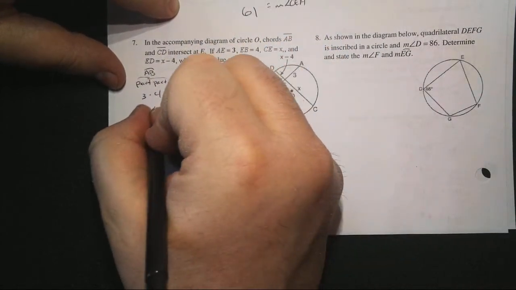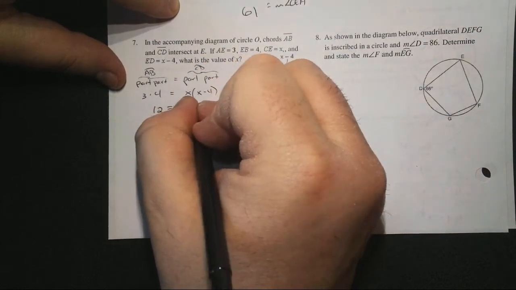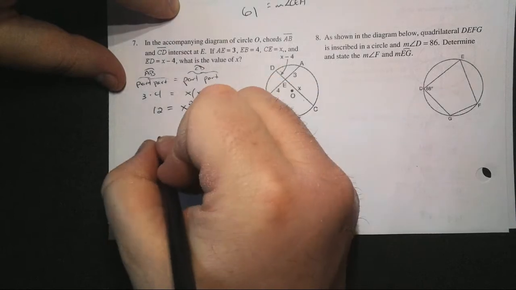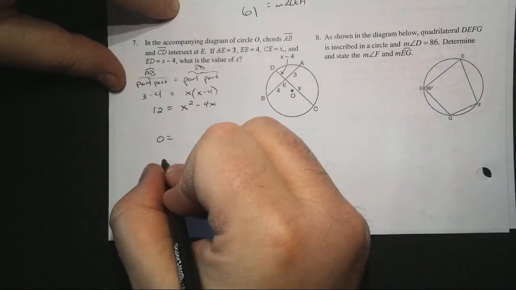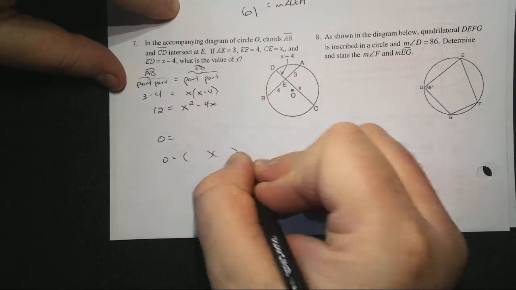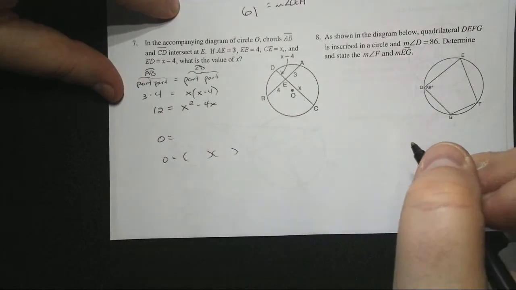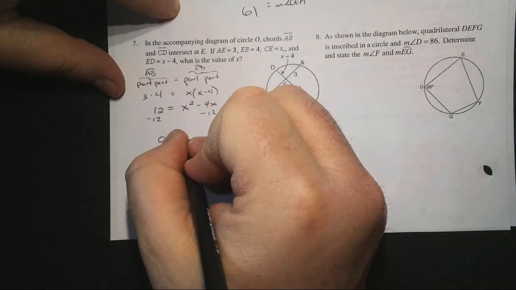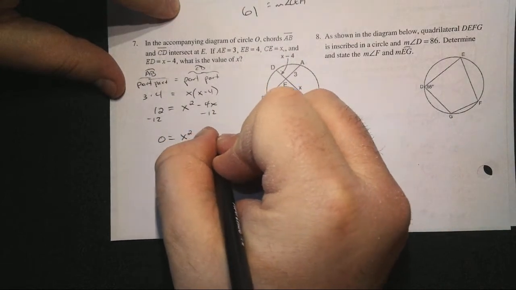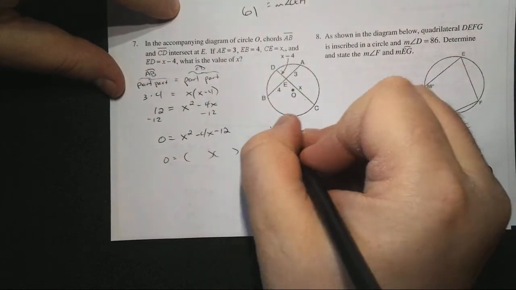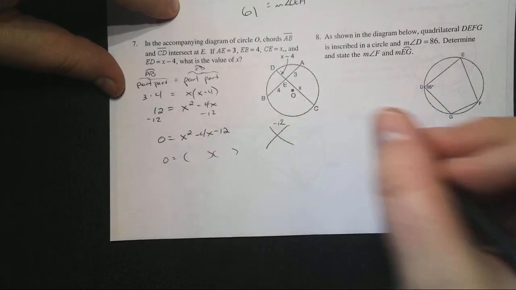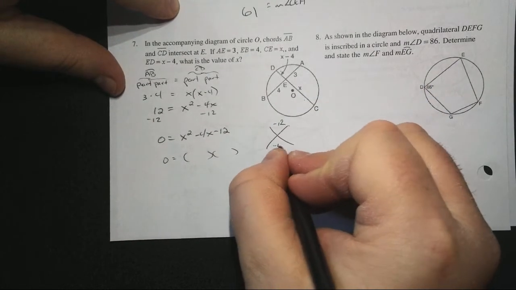Going to multiply together, distribute. And here we notice we have a quadratic. Remember, quadratic should get everything equal to 0, factor, and then solve. Okay, so we're going to subtract 12 from both sides to get everything equal to 0. We can use our diamond here. So the number on the top is what they multiply to, which is negative 12. The number on the bottom is what they add to, which is negative 4.